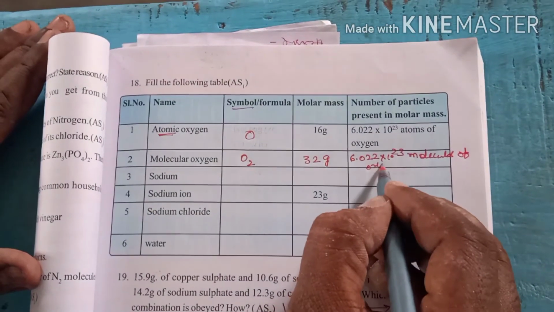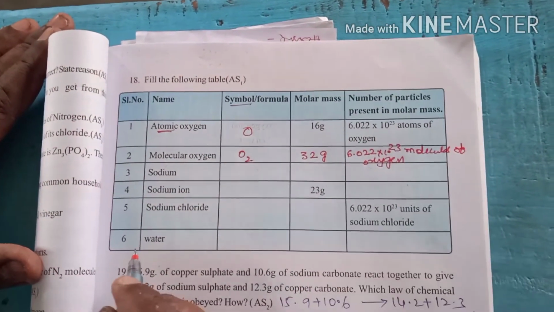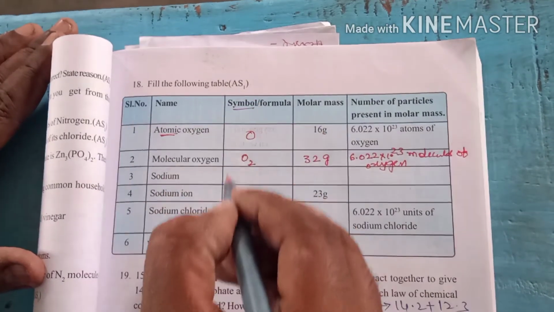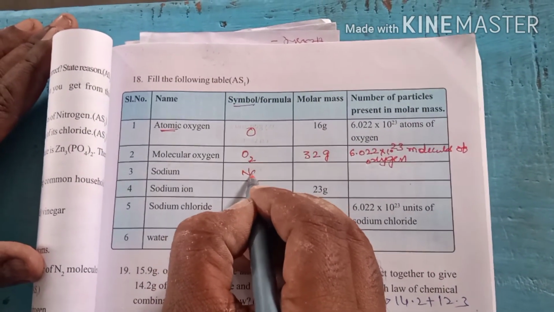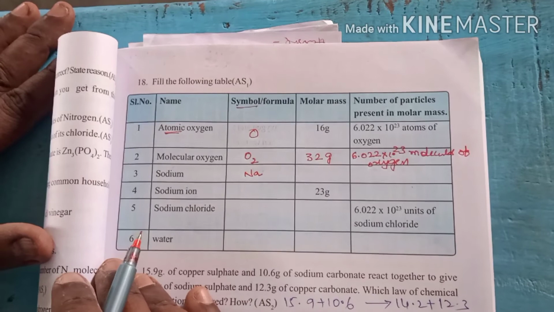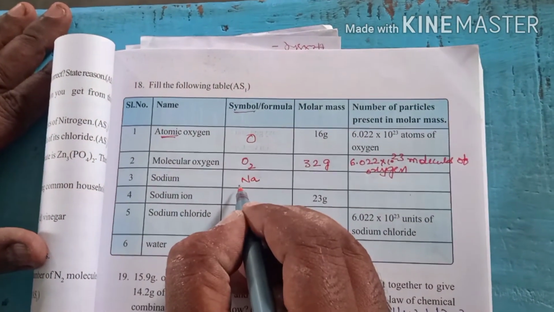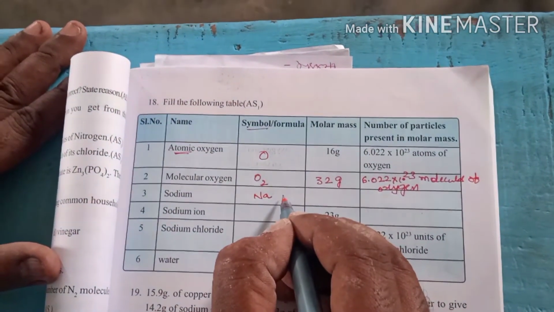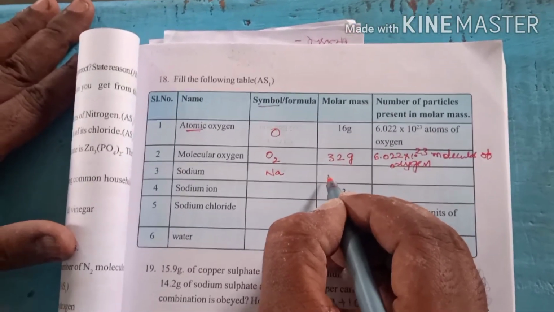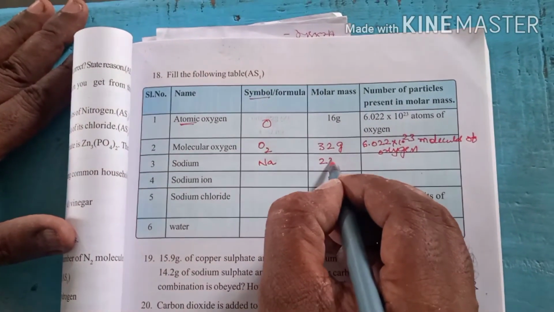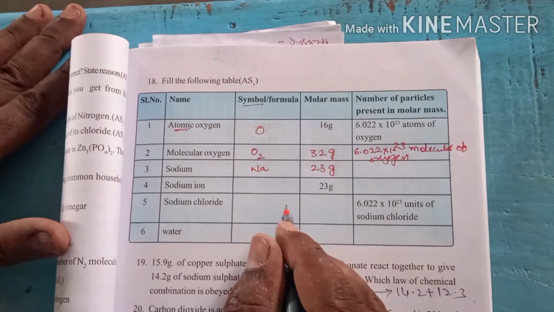Molecules of oxygen. Now come to the sodium. Sodium is a metal. It will always be monoatomic. I already explained. That is Na. Whenever Na, the general representation is what? 11, Na 23. So the molar mass is 23.